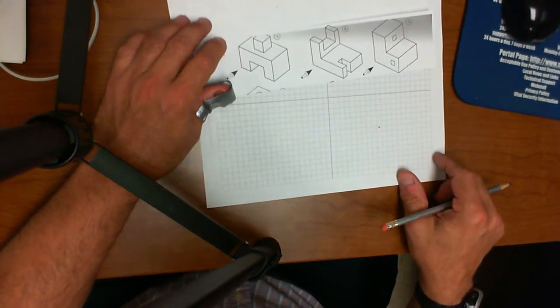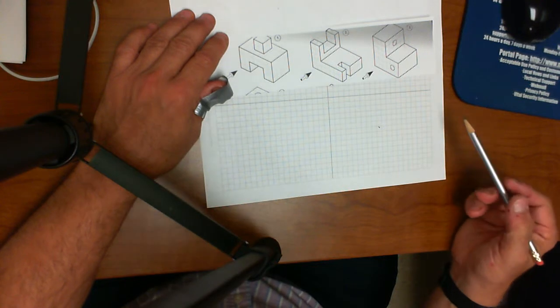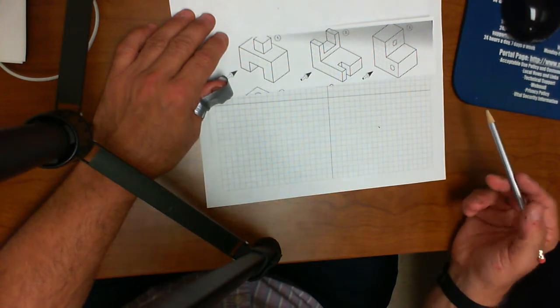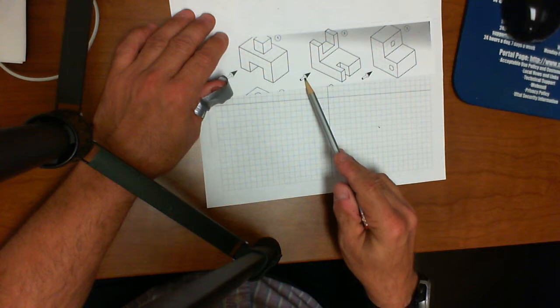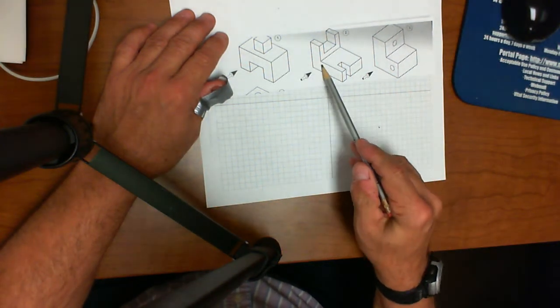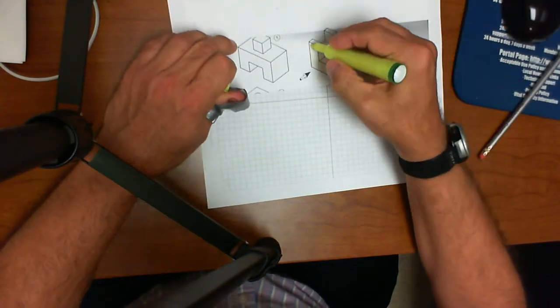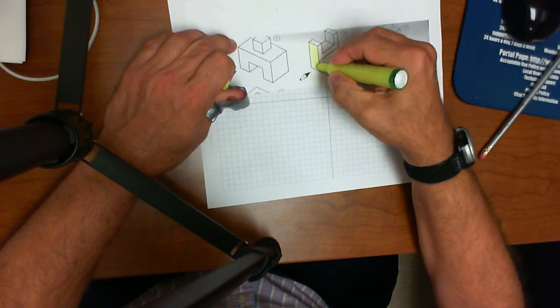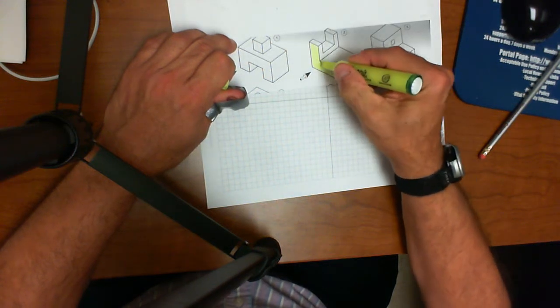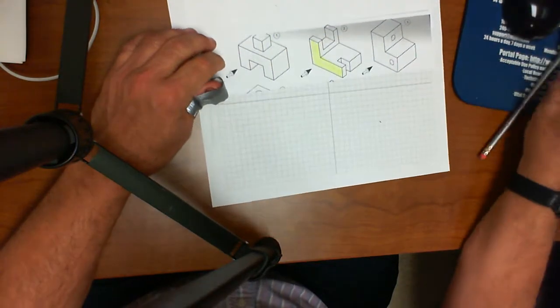Okay, if you're having any trouble with number 2, I'm going to demonstrate how to start. On all of these objects, of course, the first thing you have to decide is what the front view is. This is giving you an indication of what the front view is by showing this arrow. If you look just at the front surface, I'm going to highlight it in yellow. So here's what is on the front surface. This, and this. I'm going to start out by drawing just that part of it, so what you see in yellow there.